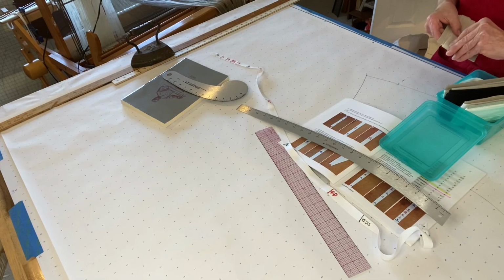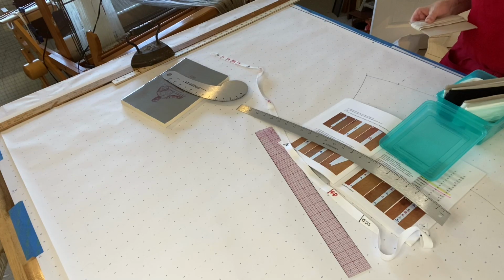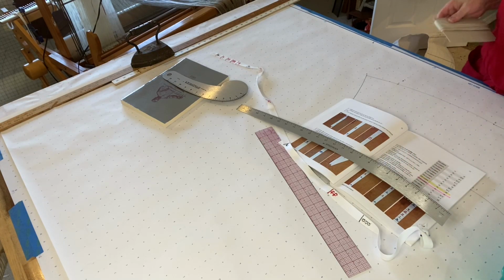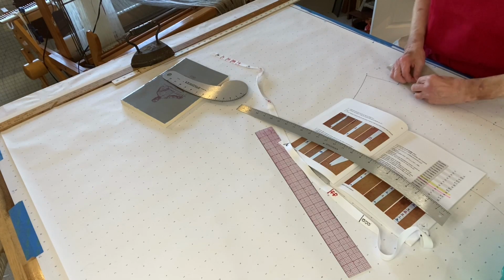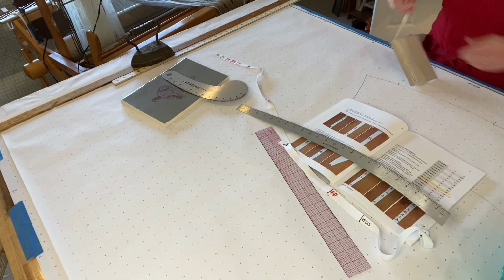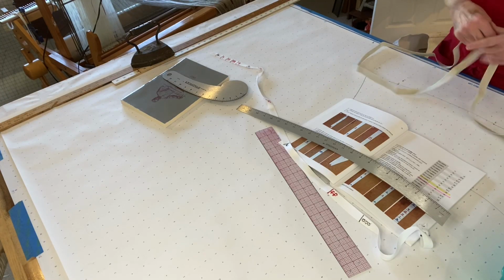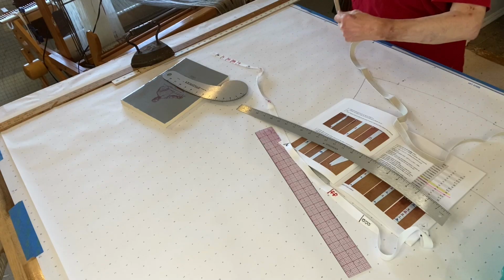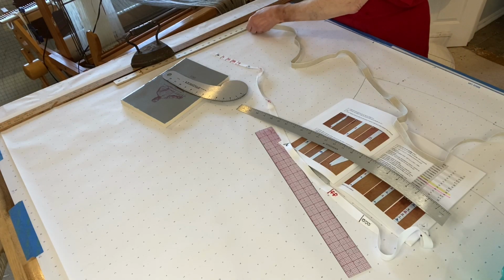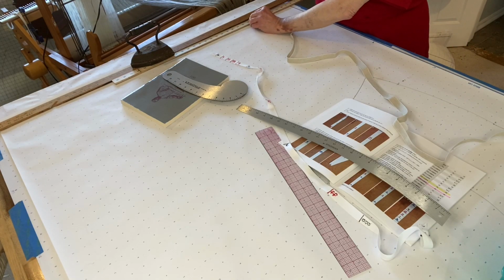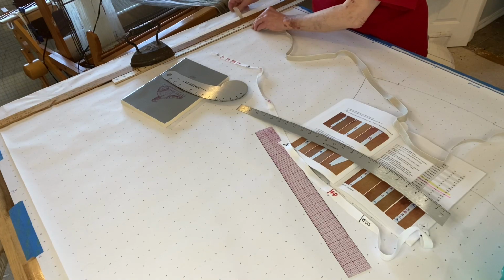And these are about 3/4 of an inch. So let's mark a piece of that. And I'll just run this over. I have these yardsticks holding down the pattern fabric so it doesn't curl.